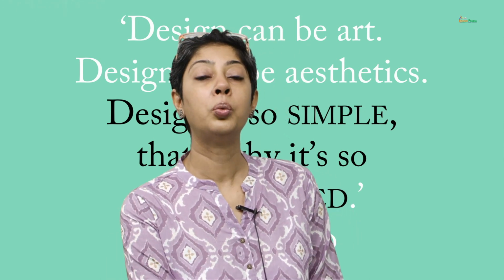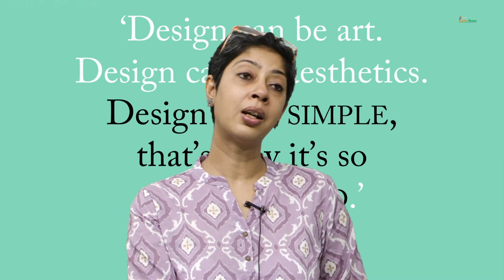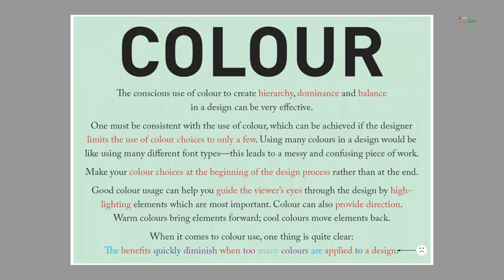Of course, we cannot have a discussion of good design or graphic design without a discussion of color. The conscious use of color to create hierarchy, dominance, and balance in a design can be very effective. This goes without saying. Hierarchy is levels of importance. In the visual world, hierarchy refers to what is the most important thing that I see on the cover, right? One must be consistent with the use of color, which can be achieved if the designer limits the use of color choices to only a few. Using many colors in a design would be like using many different font types. It leads to a messy and very confusing piece of work.